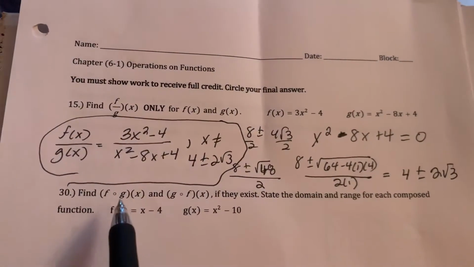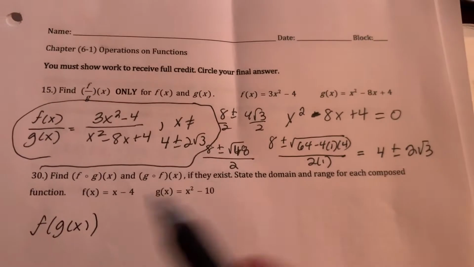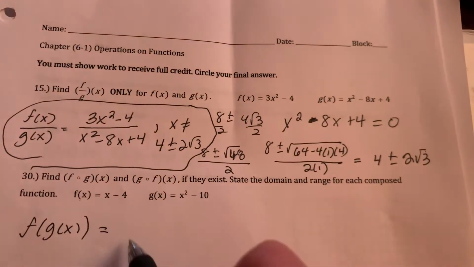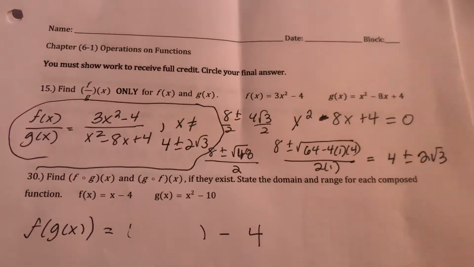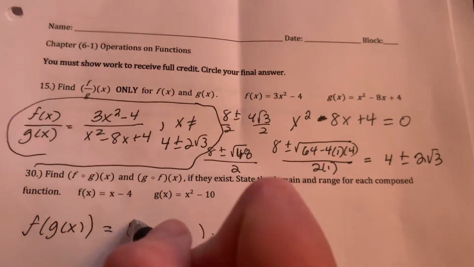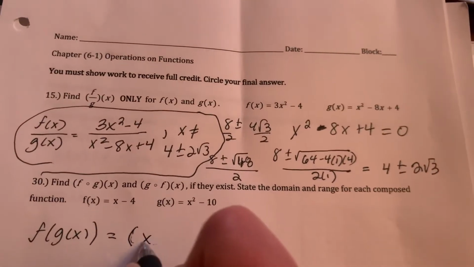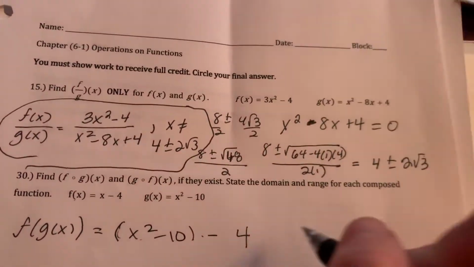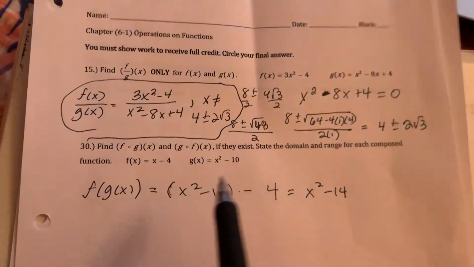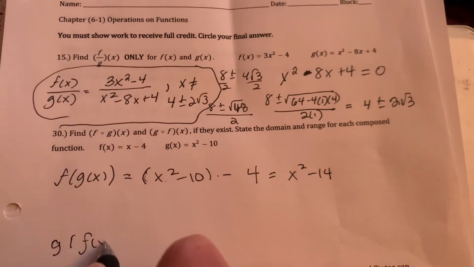So this one's saying put g of x into your f of x function. What do you get? So I know my f of x function is x minus 4. I know I'm going to replace x with something, so I left some room. Well, I'm replacing x with an entire function, x squared minus 10. When I simplify that, I'm going to get x squared minus 14. That's my function.